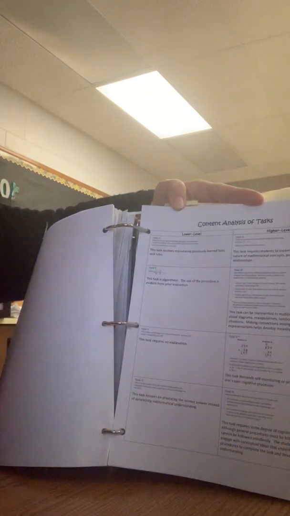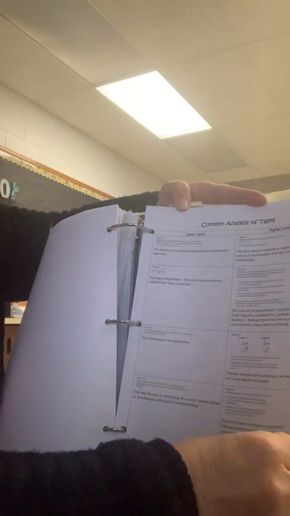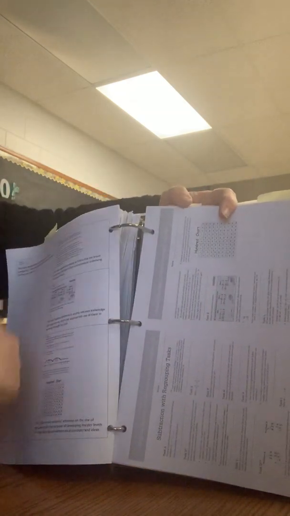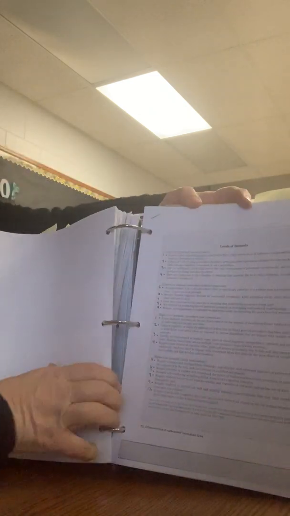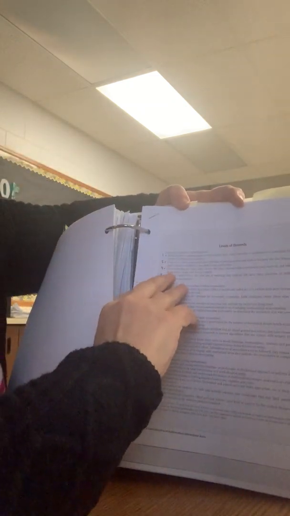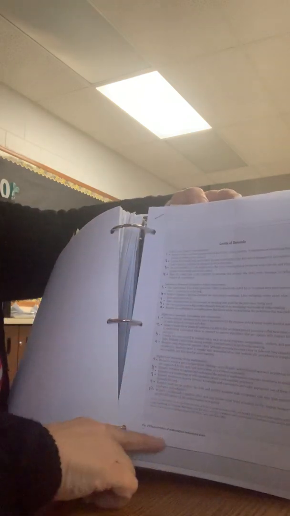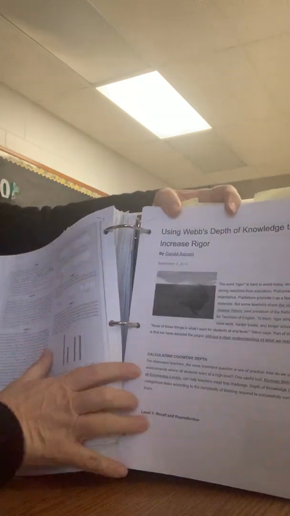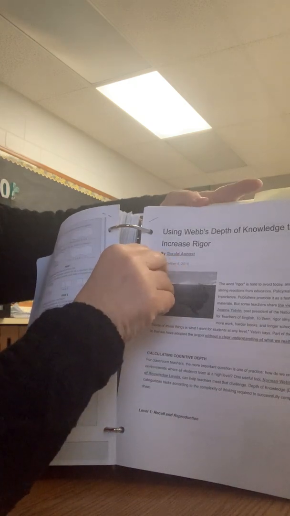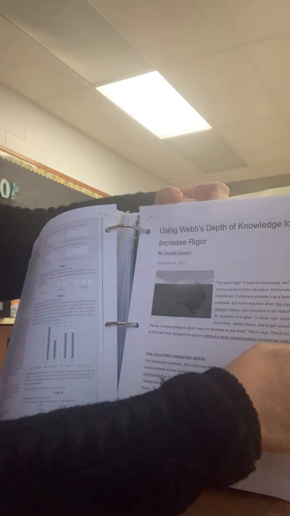Then here's my artifact. I have high level on the right side, lower level on the left. And this is how I sorted them. And then I just have the original. I also placed in here the level of demands information sheet and notes, so that I could go back and reference what those are. I included using Webb's depth of knowledge to increase rigor, article by Gerald Angst.